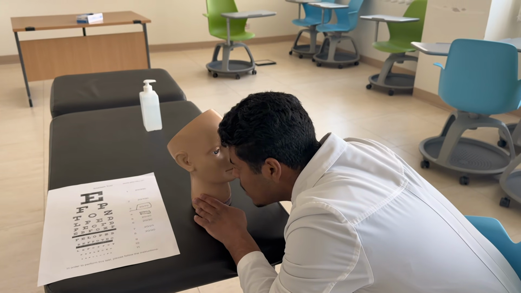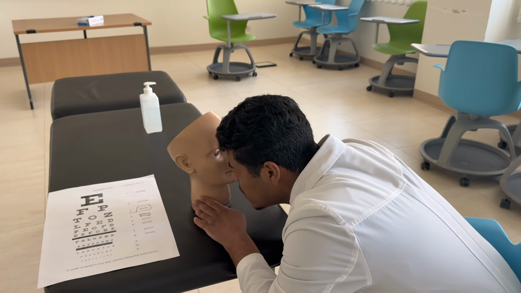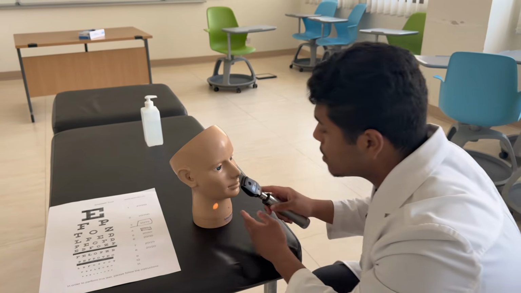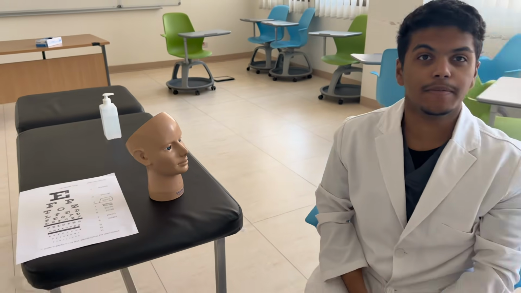There are no hemorrhages or plaques or pus around the macula. And with this, I conclude my examination. Thank you very much. Assalamu alaikum.